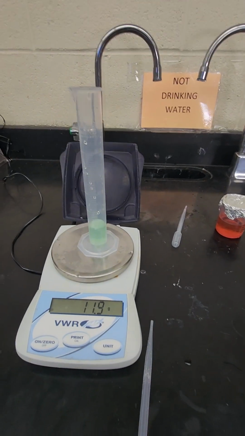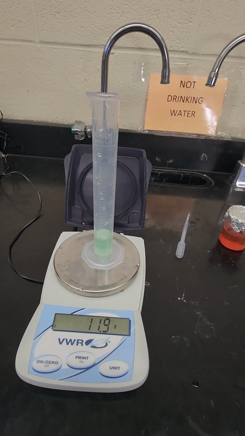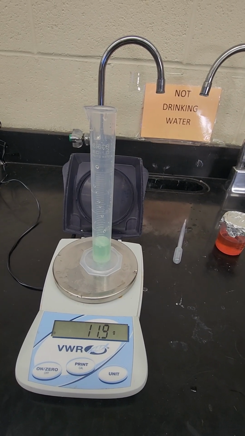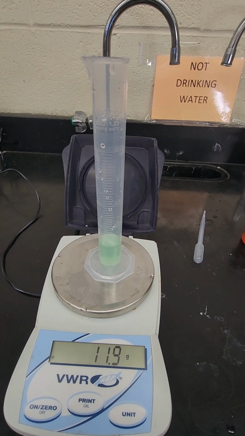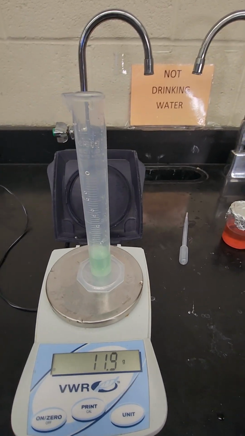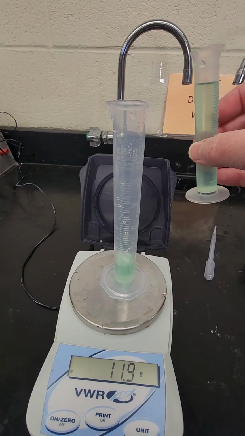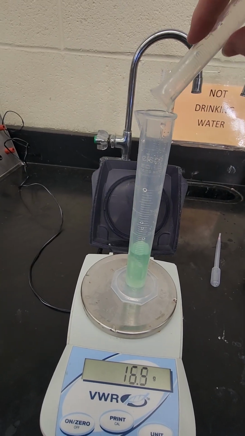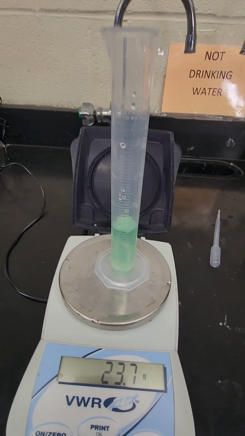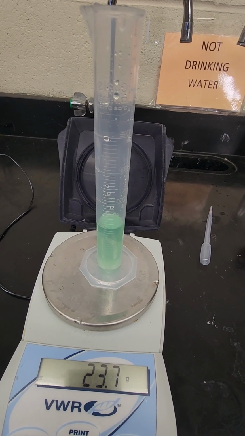Okay, so now we're on the last liquid. This is the green liquid. This is salt water, so you're going to want to write that down. I've already poured 10 milliliters in, and the mass for 10 milliliters is 11.9 grams. I have another 10 milliliters for a total of 20 milliliters. I'm going to pour it in, and now my mass for 20 milliliters is 23.7 grams.